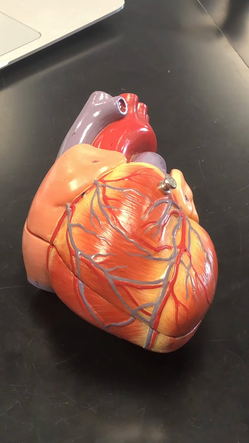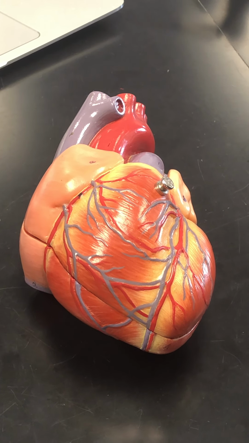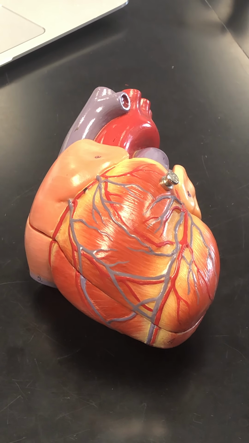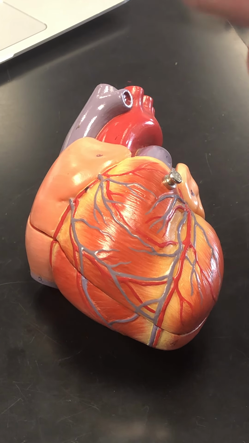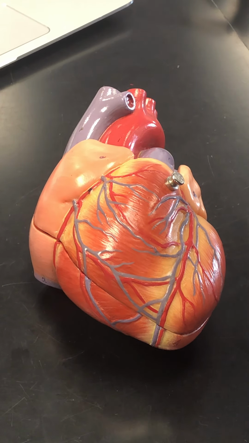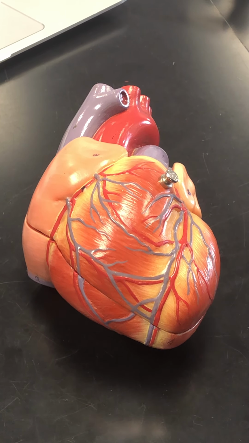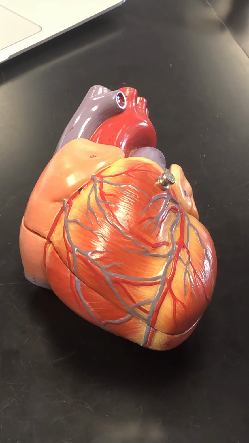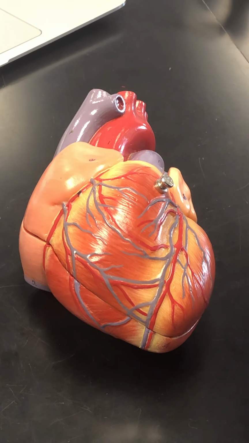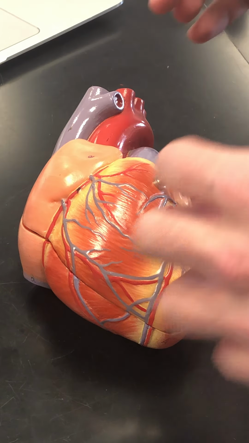We're going to go over this heart model for anatomy and physiology. Of course, I always refer to the lab student handouts because that's what you are responsible for when it comes to your quizzes and your practicals. So I'm actually following along as you are.